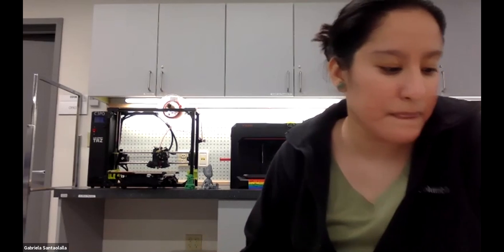So 3D printing is great if you want to make unique and customized items. It's also best for rapid prototyping and not mass production. So you're not going to be able to print a lot of things just really quickly to sell, for example.